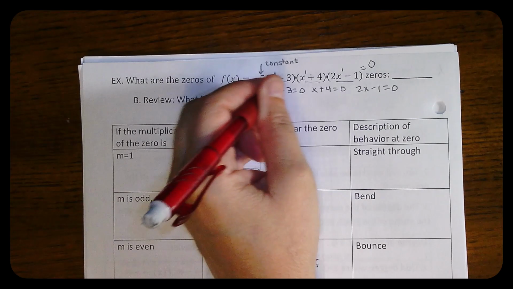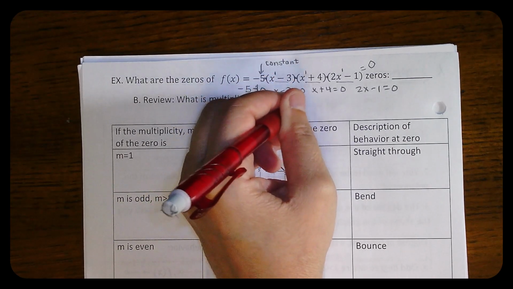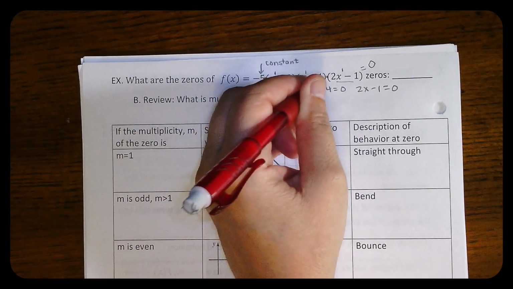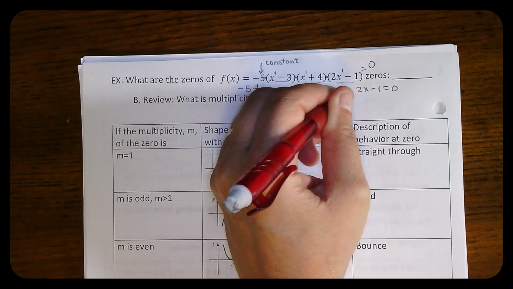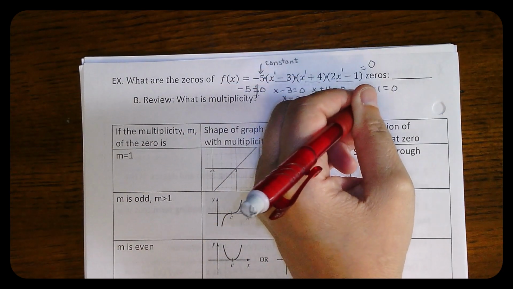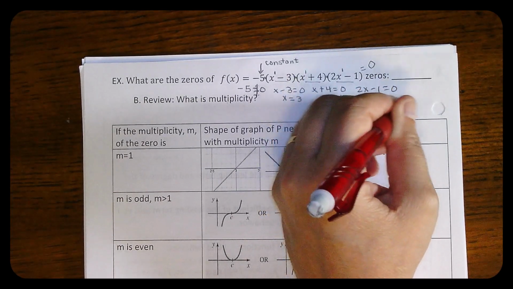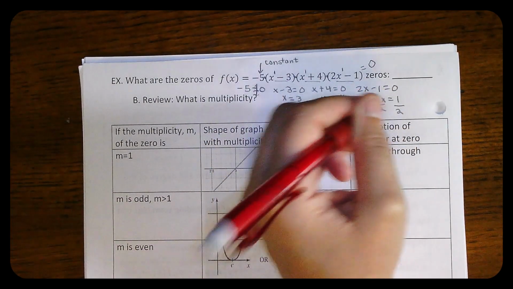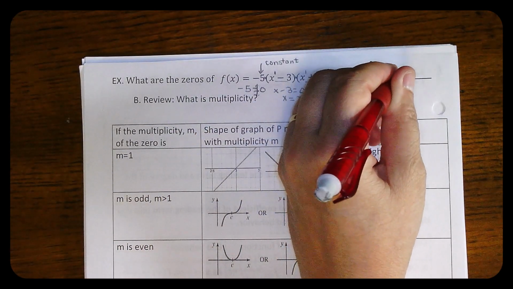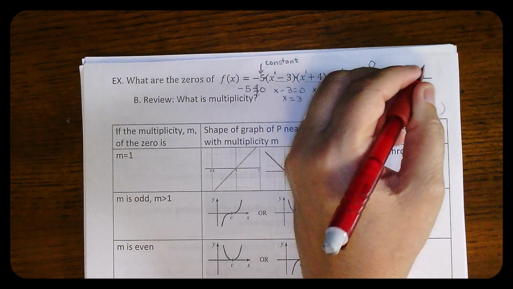It's just multiplied to the front. But this factor gives you 3 as a 0. And x plus 4, if you solve for 0, you get -4. And 2x minus 1, there's 2 steps. You have to add 1 to both sides and then divide by 2. So the zeros here are 3, -4, and 1/2.